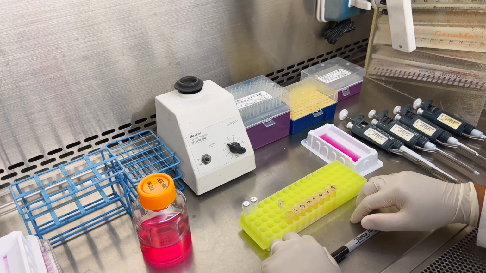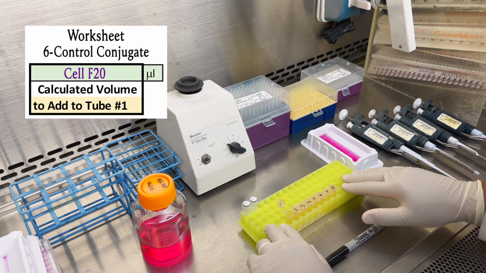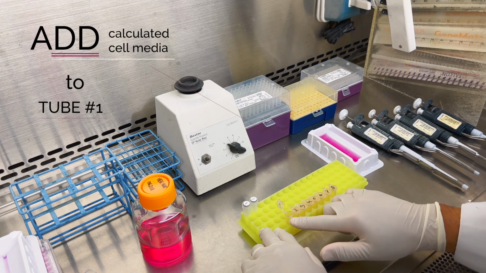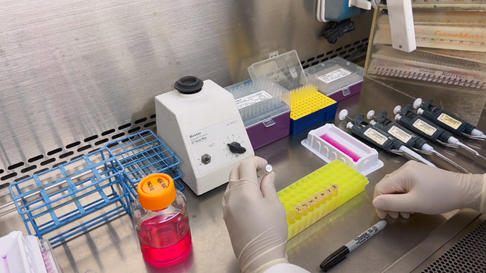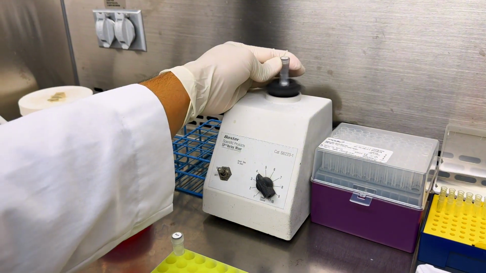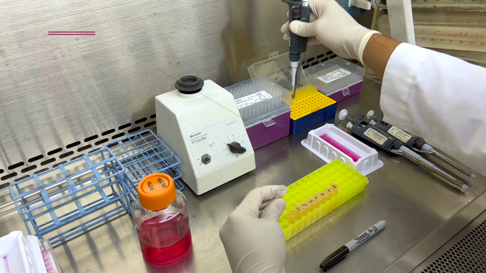To prepare the sample dilutions for the blank streptavidin-ZAP or biotinylated IgG-ZAP negative control plate, use the calculations from the Excel workbook worksheet number 6, Control Conjugate. For this example, I will be transferring 142.6 microliters of fresh media into tube number 1. Next, we will take the negative control conjugate included in the kit and use the volume calculated from the Excel workbook. Vortex briefly. In my example, I will be transferring 7.4 microliters of the negative control.